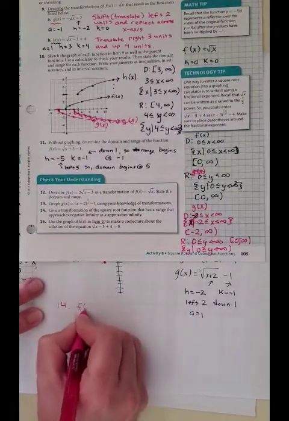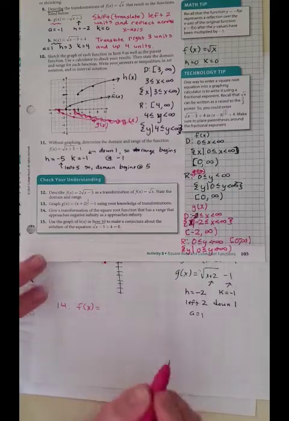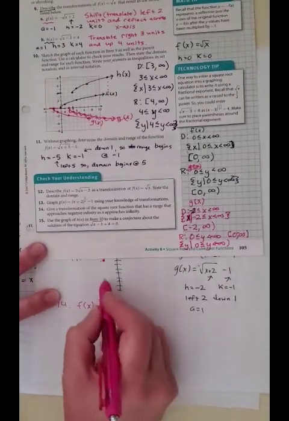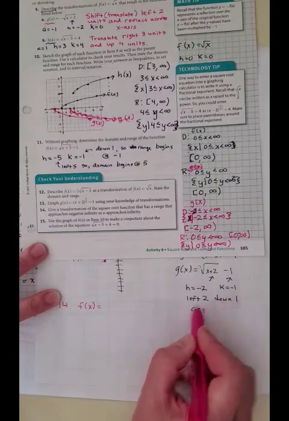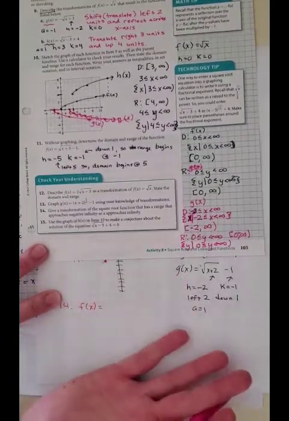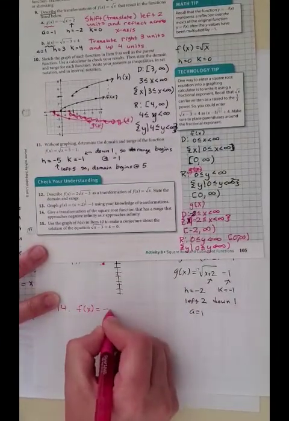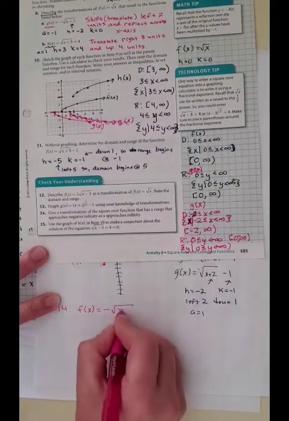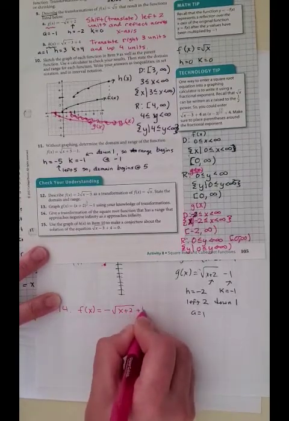I could make a function f of x equals, what would have to happen for this graph to be going to negative infinity, right, would be that the graph had to reflect. So I do need a reflection across the x-axis, and then I can have any values I want for h and k.